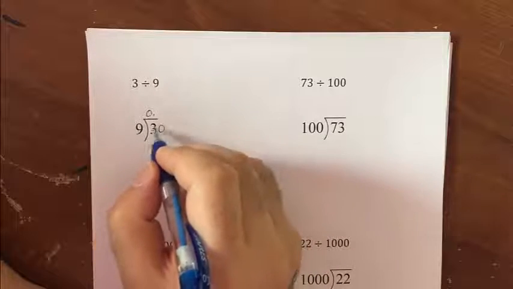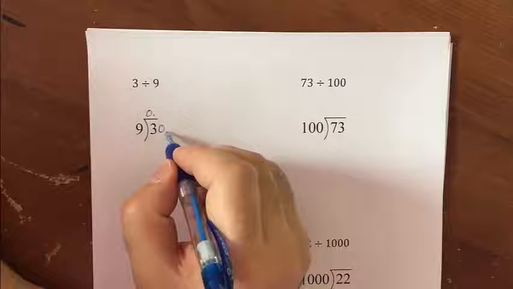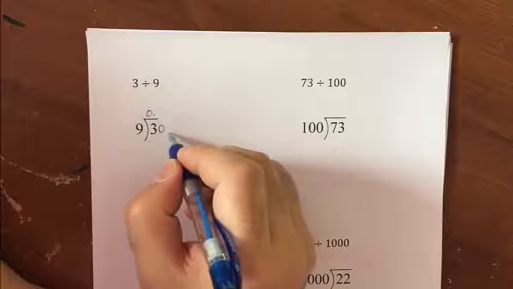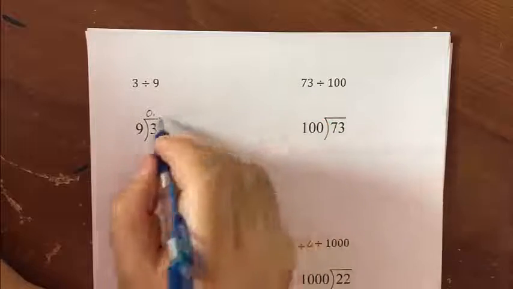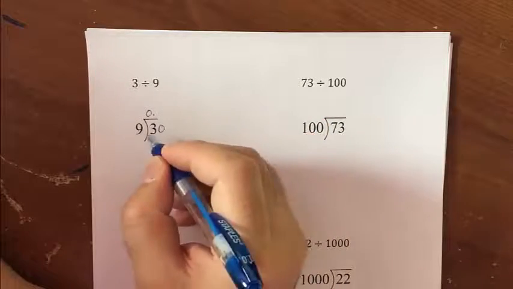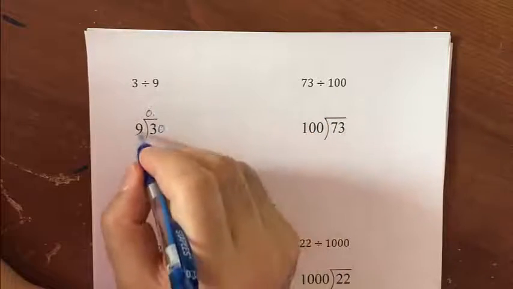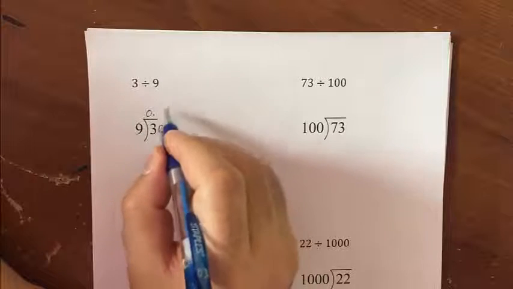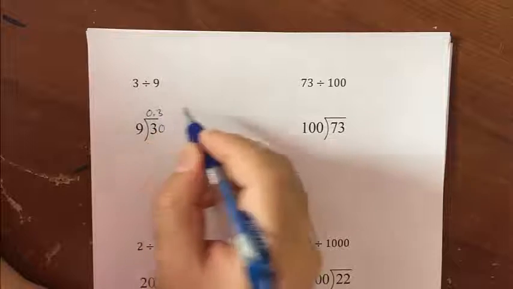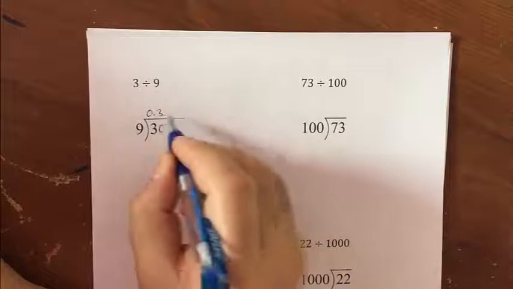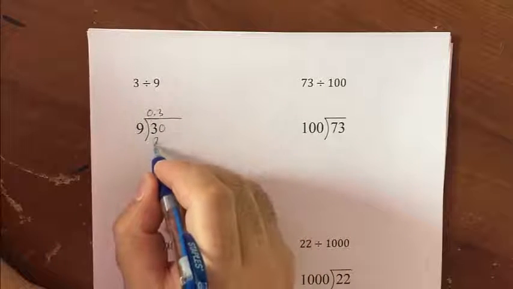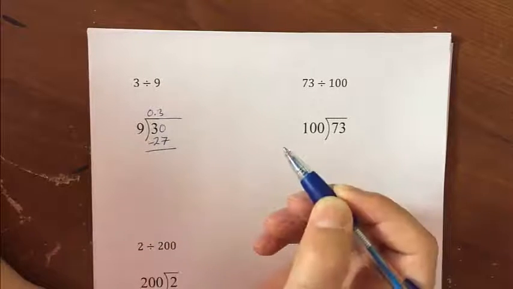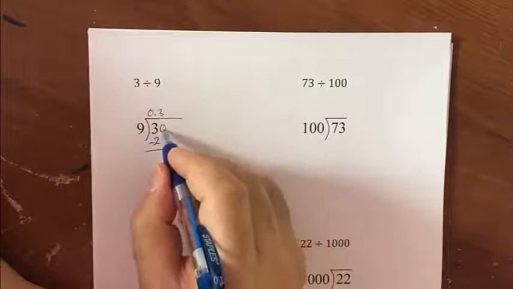Okay, so now we have 30. Now 9 goes into 30 how many times? 3 times, right? If you remember from the previous video, we have to multiply 9 by a number to get 30 or less. So we have 3, and 3 times 9 is 27. Okay, we subtracted. Now we have 0.